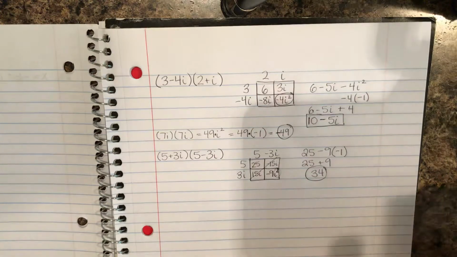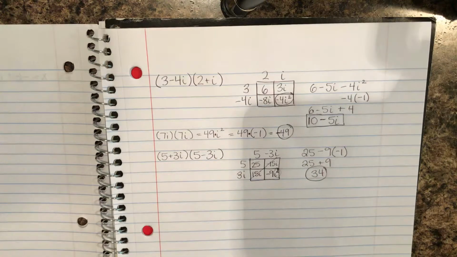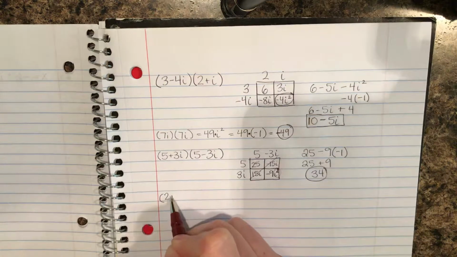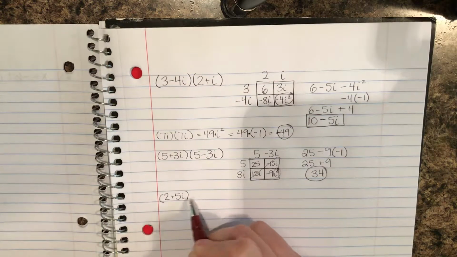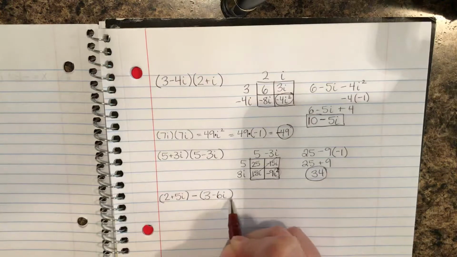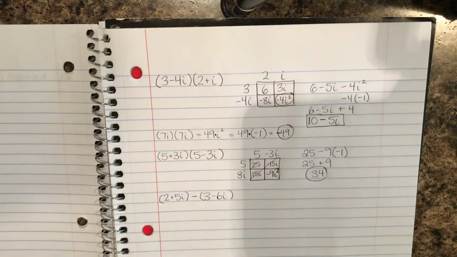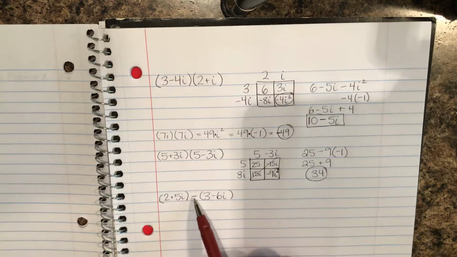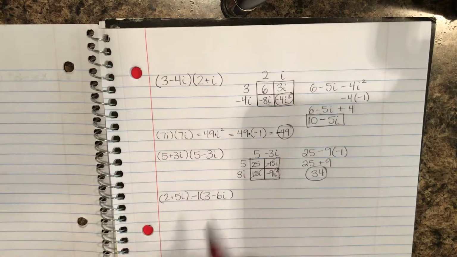Okay, question number 5. I think I have enough space. Right here is 2 plus 5i, and then in between it has a minus 3 minus 6i. So it might look like a multiplication problem because of the parentheses, but remember when there's that minus in front of the second parenthesis, it just means to distribute a negative 1 or subtract all parts there.